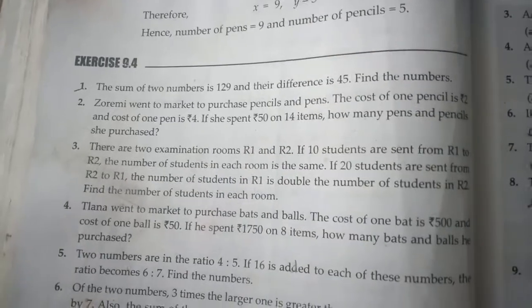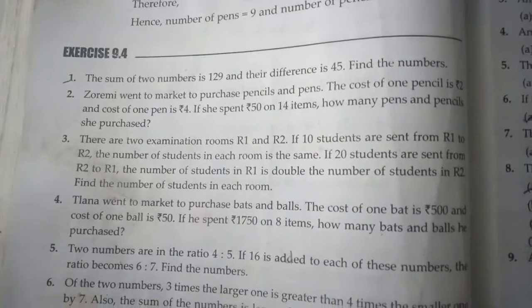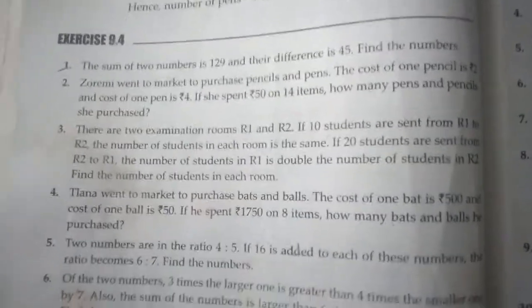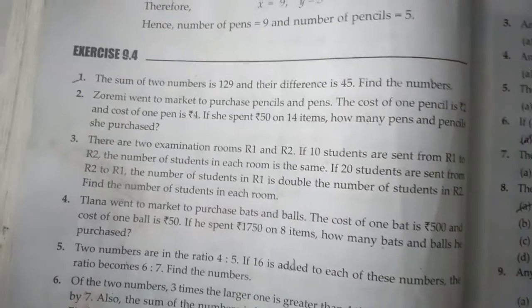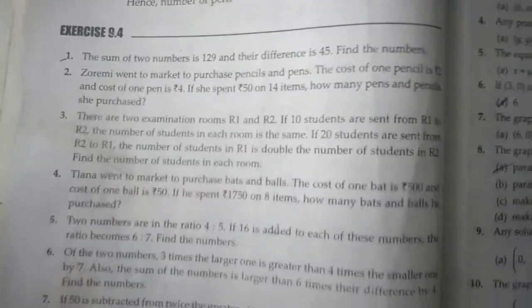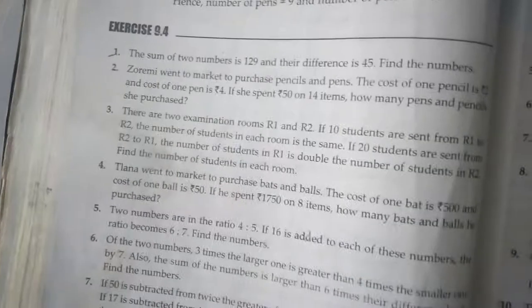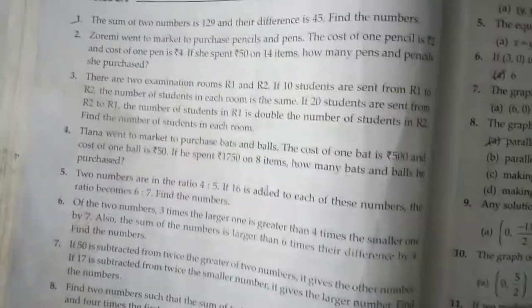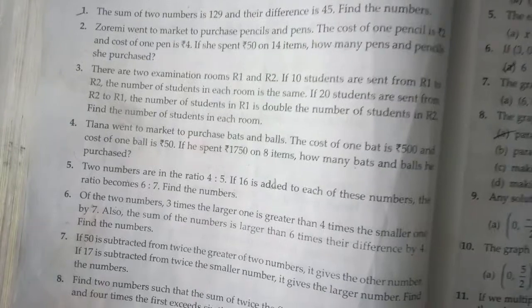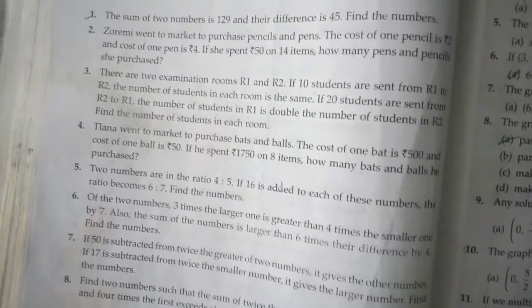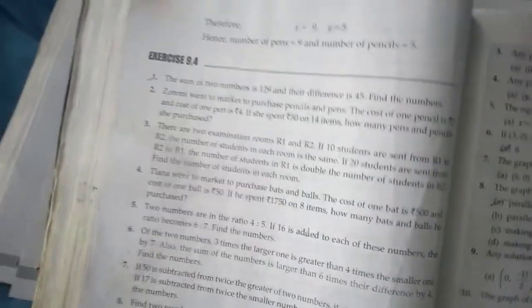So that means that if I take out 20 students from room 2 and send them to room 1, room 1 will be double room 2. If there are 10 students in room 2, that means there will be 20. So find the number of students in each room. By looking at the question, we clearly know that we have more students in room 1 than room 2. So before we do the calculation, we have to write it this way.